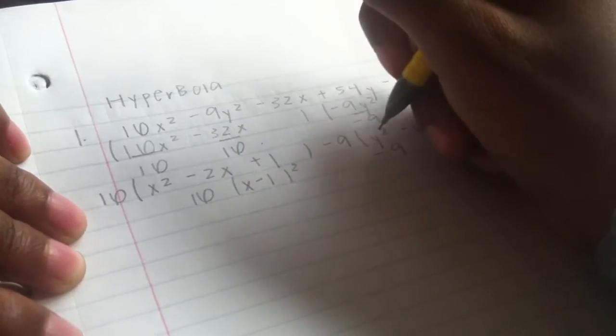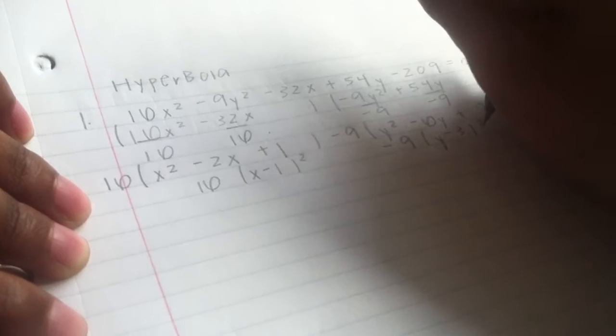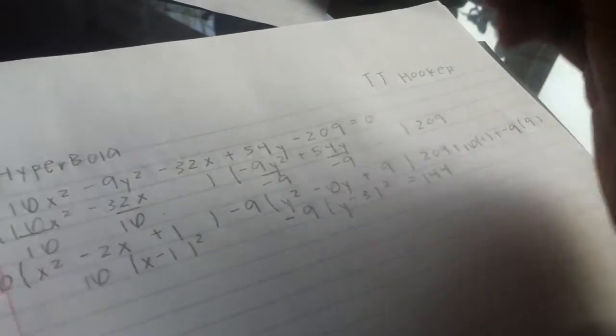Okay, so the factor we got, leaving the 16 on the outside, we got x minus 1 squared, and leaving the 9 on the outside, we got y minus 3 squared. And it all equals 144. And since we're trying to get all of this to equal 1, we have to divide by 144.